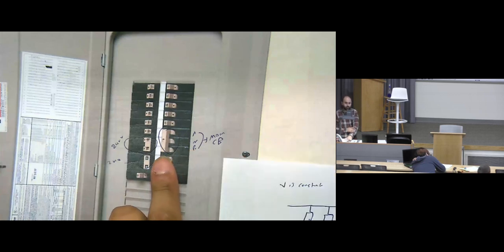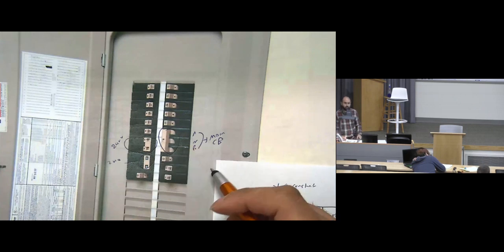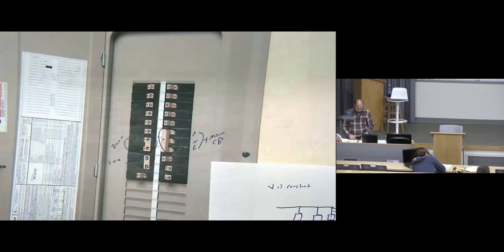Or in case you want to do some maintenance and you need to disconnect everything in your home, you disconnect the main circuit breaker. Okay, is that clear? Good.